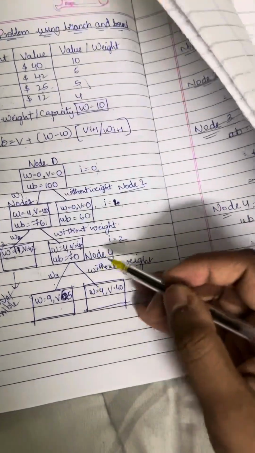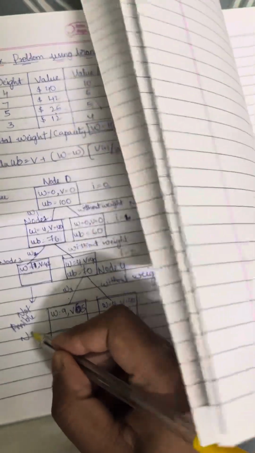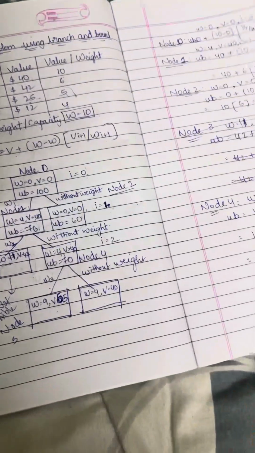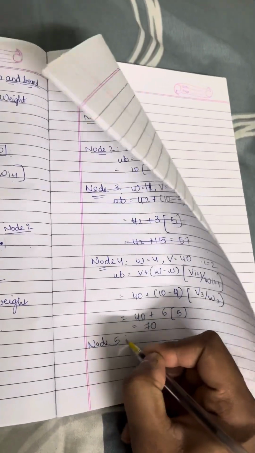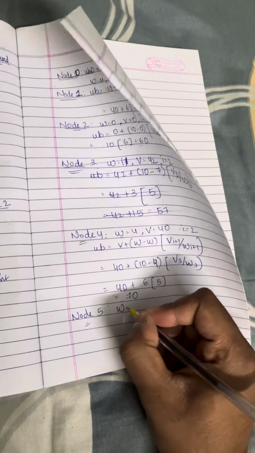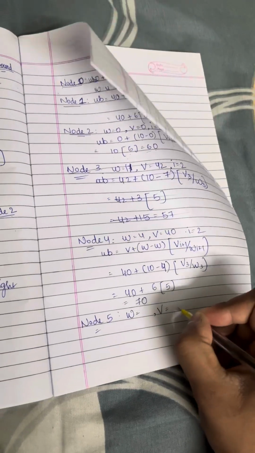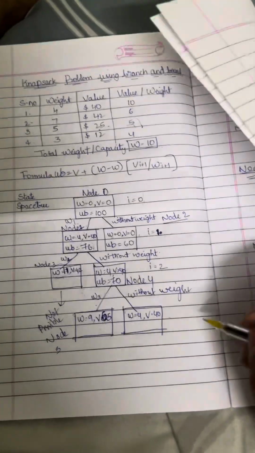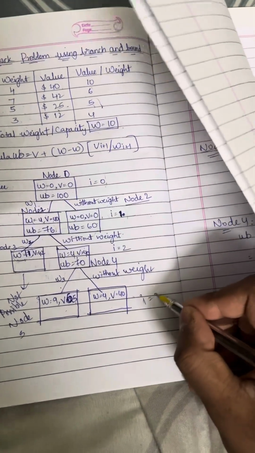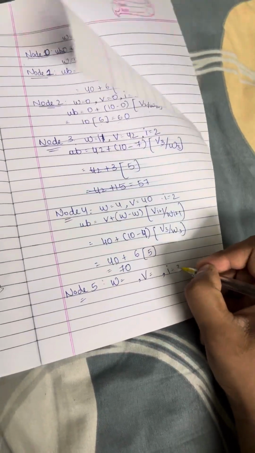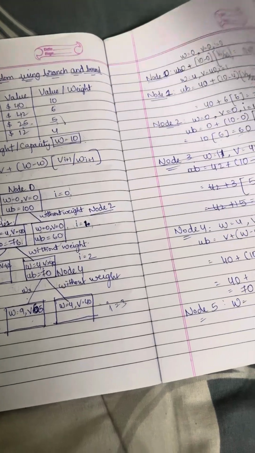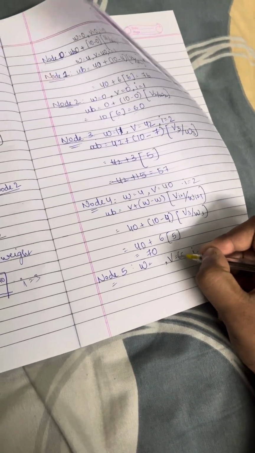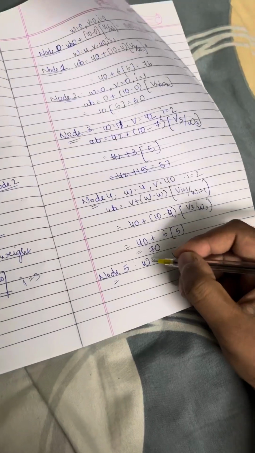Now let's calculate node 5 value. Now let's check node 5. Weight is equal to, value is equal to, I is equal to, now I is equal to 3, right? I is equal to 3. Value is like 65. Weight is like 9.